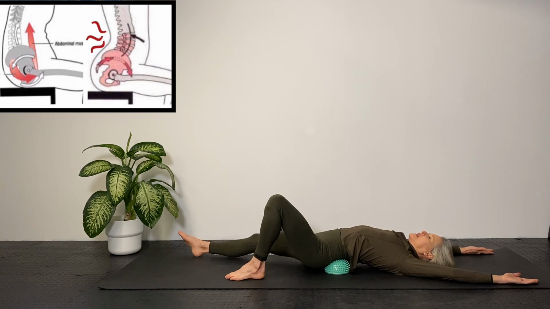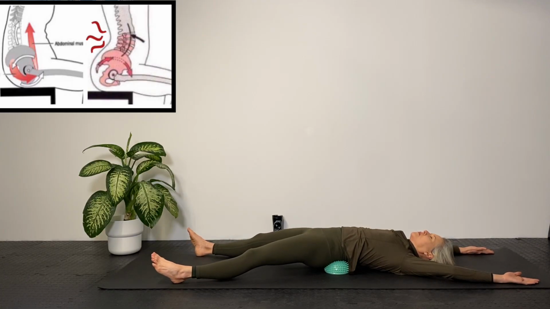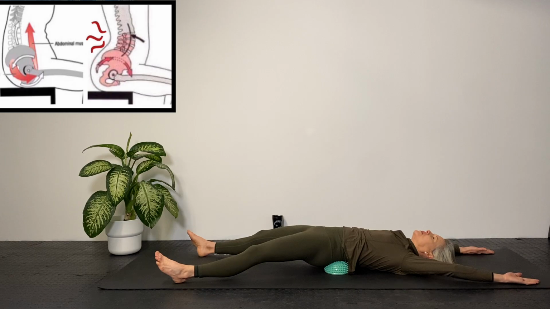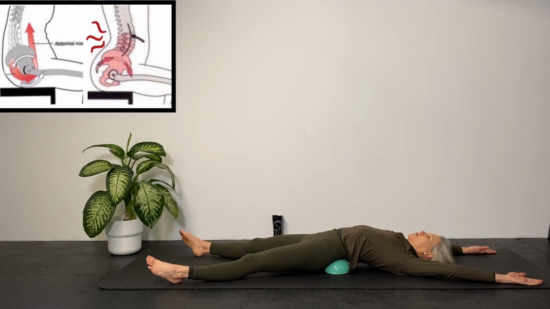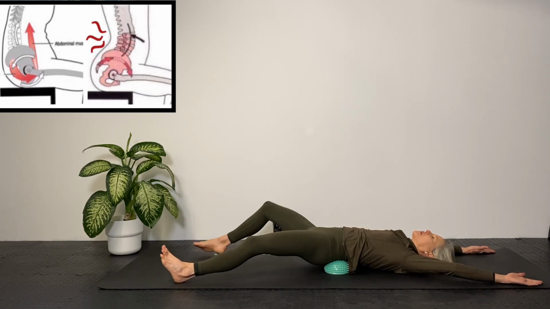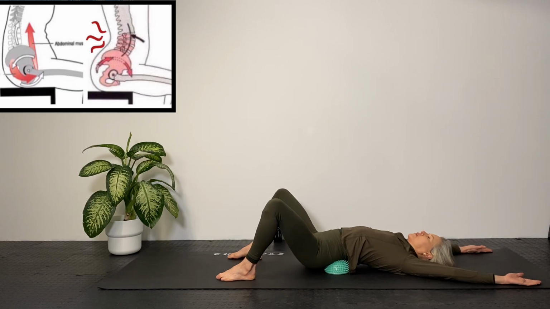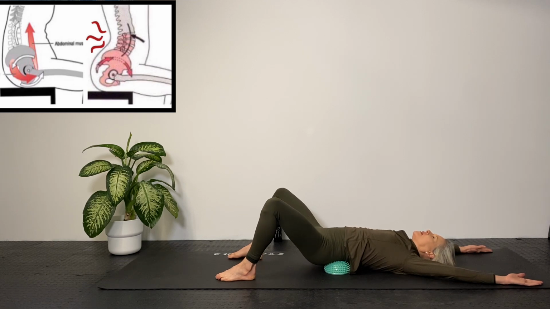On your next inhalation, exhale, push into the half domes and tuck. Breathing in, exhale to tuck. If you're in this position, you can just arch the same as we are doing, breathing in and exhaling.